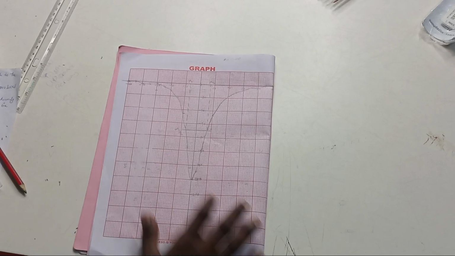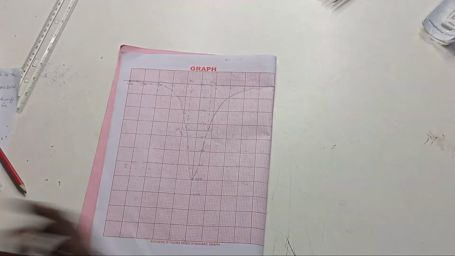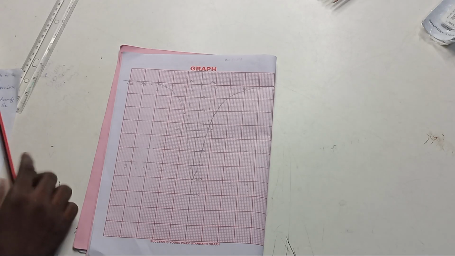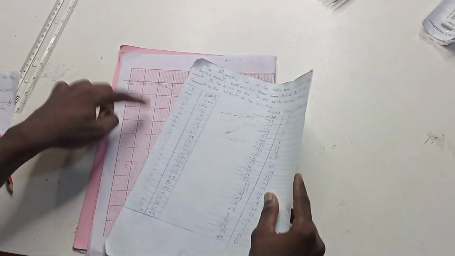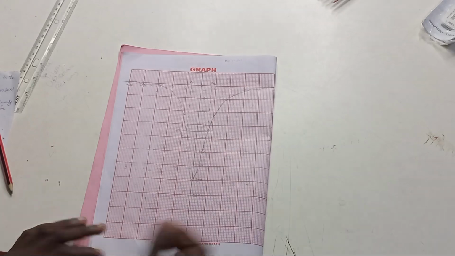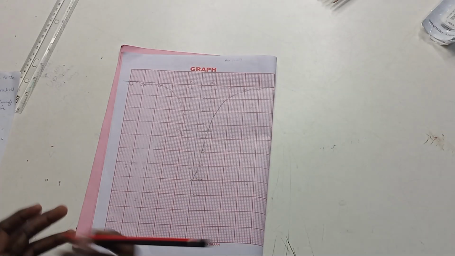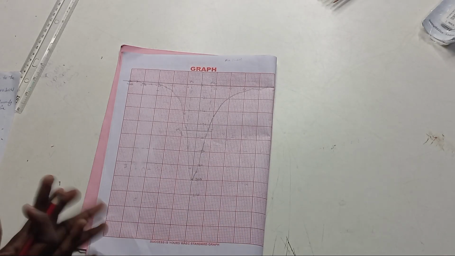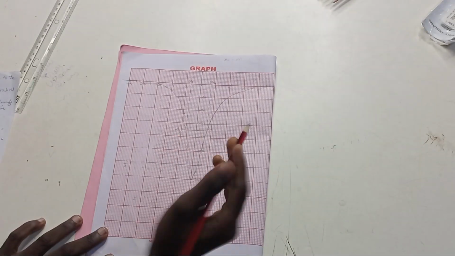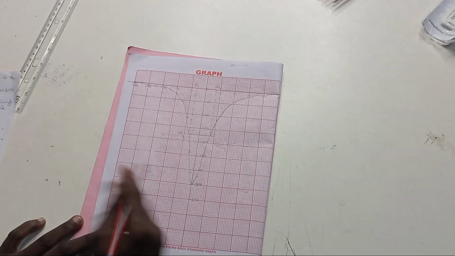Continuing from where we stopped, you have our residual anomaly plotted with the residual data against our x-axis. We get something like this. So you connect all the points together. After connecting the points, what is expected of you is to estimate the depth of the anomaly.